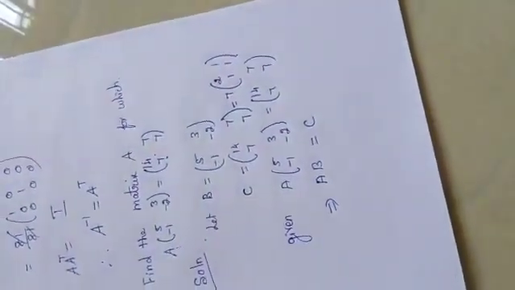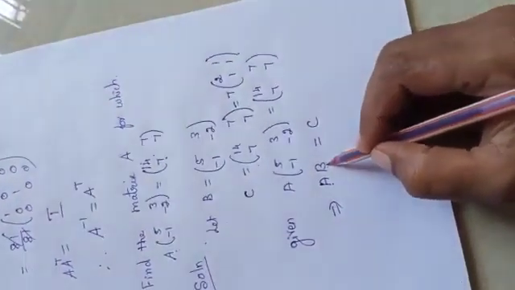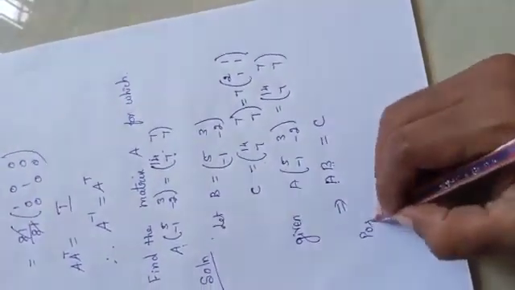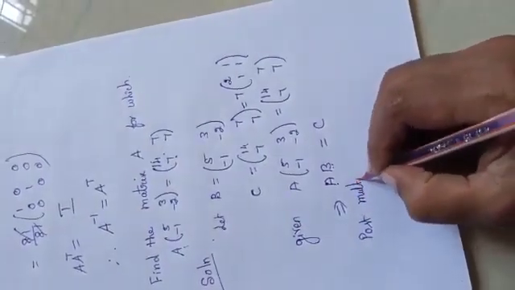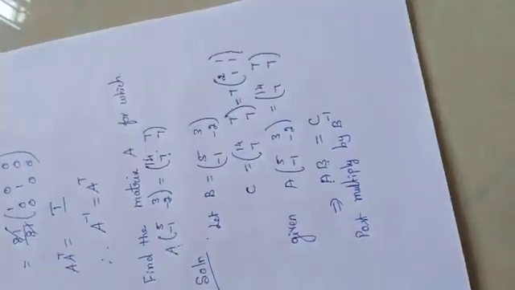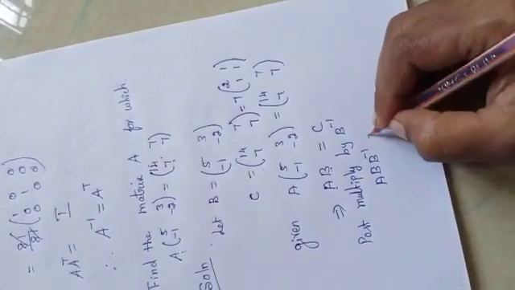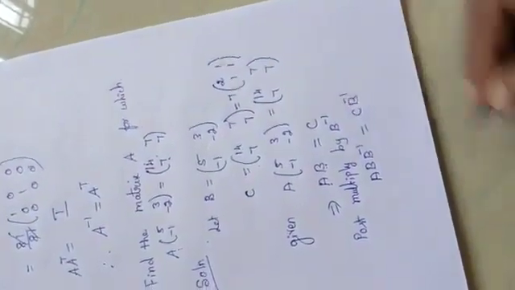We need matrix A alone. This B should be eliminated. What can we do? Post multiply by B inverse. A B into B inverse is equal to C into B inverse.